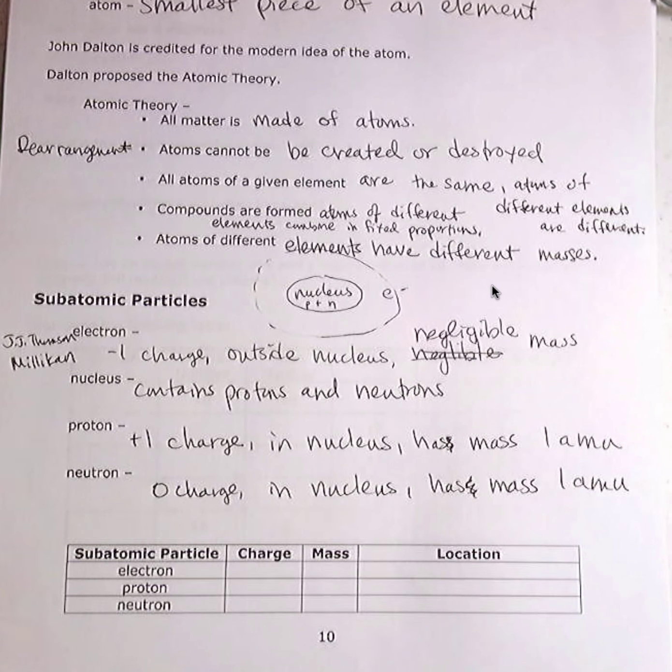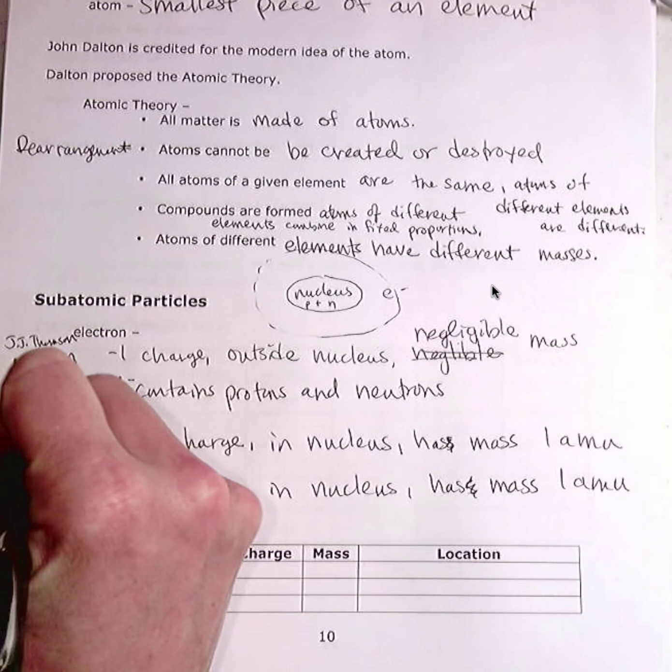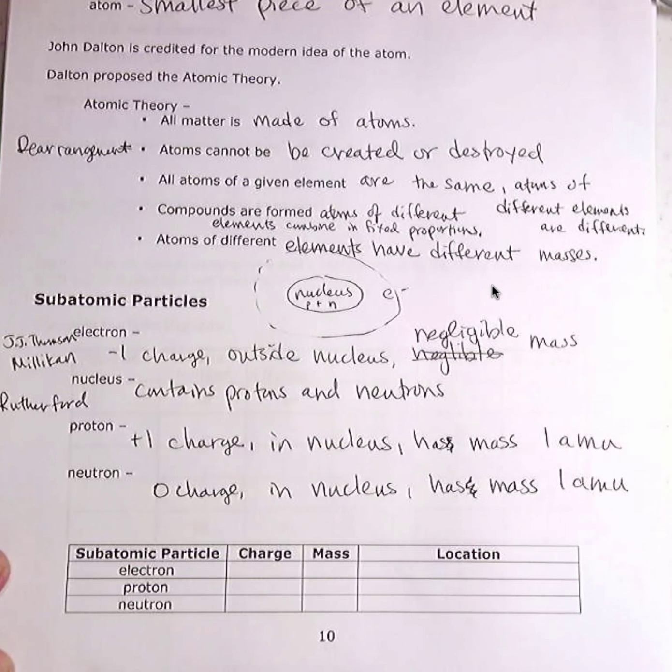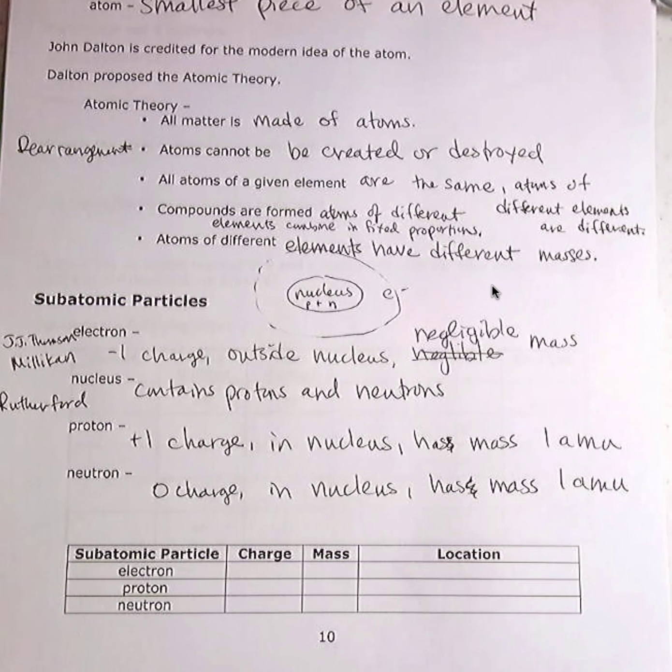Okay, the nucleus, Rutherford worked on this. Ernest Rutherford carried out an experiment designed to determine the structure of the atom. He shot alpha particles, which are small positively charged particles, at a thin piece of gold. Most of the alpha particles passed through the foil, but some were strongly deflected. This indicated that the atom had a small positive charge with electrons orbiting at a great distance from it. The small positive nucleus caused the large deflection of the positive alpha particles. So this was Rutherford. Discovered the nucleus.